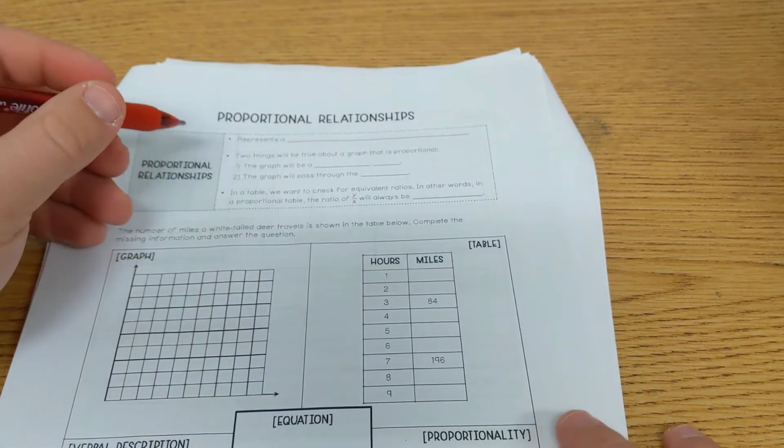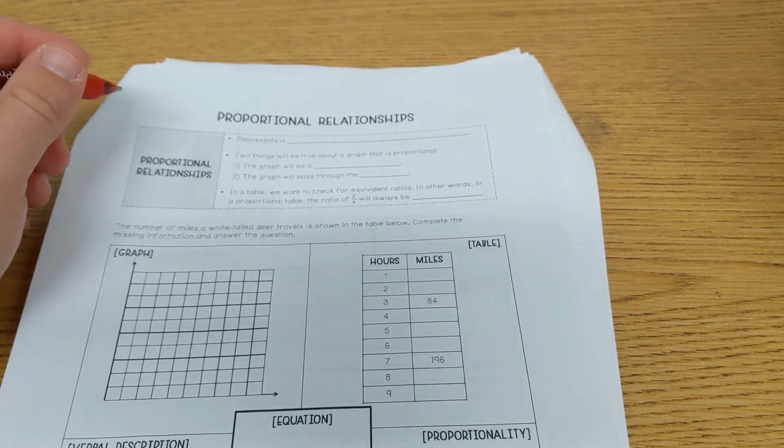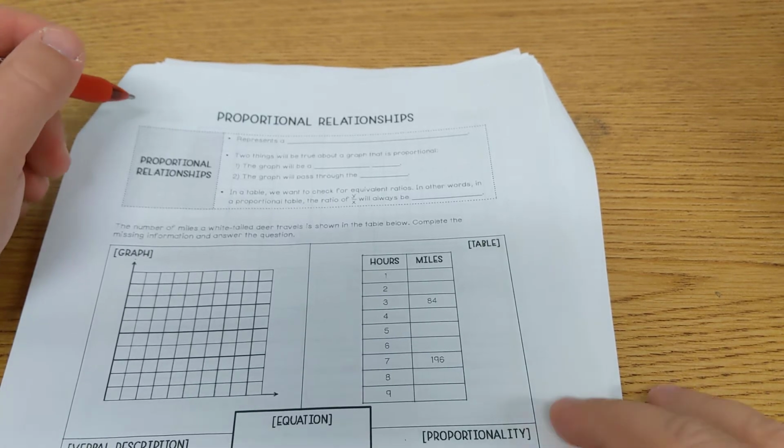Now, everybody should have these papers. If you don't, you can come to the school and get them, like I've said earlier, or you can print them out yourself.